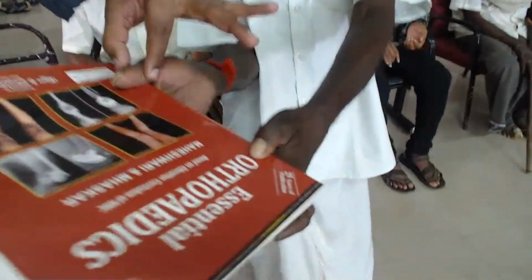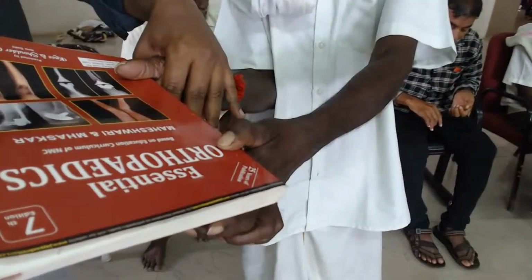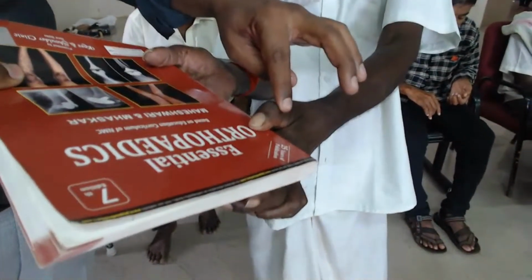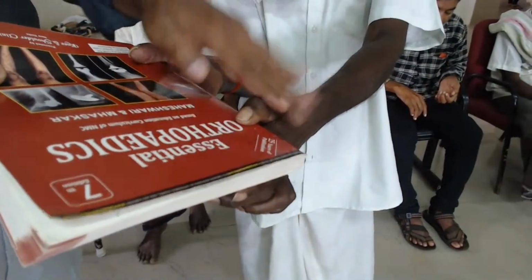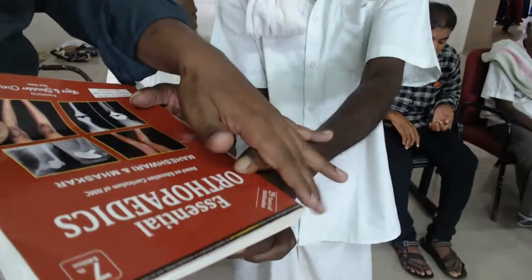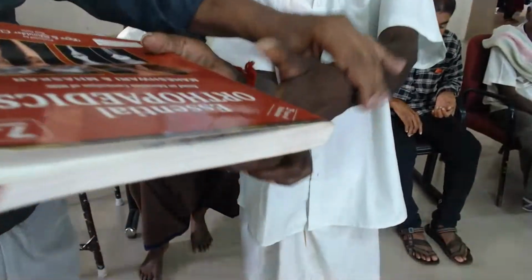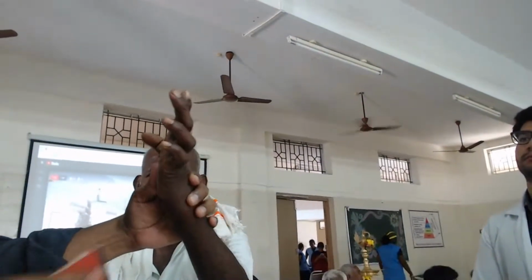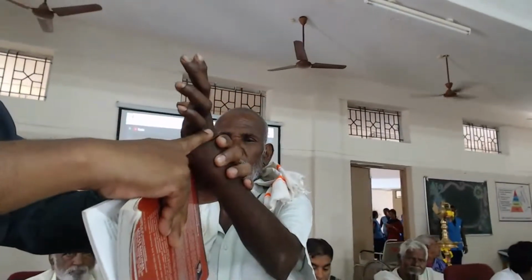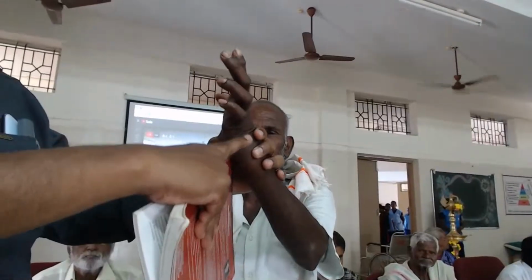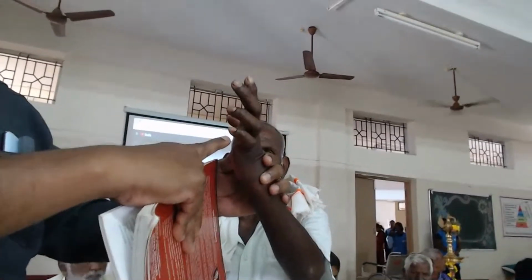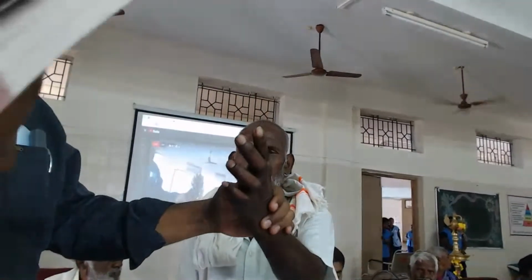This side is able to hold with a nicely placed thumb that is in adduction with the rest of the hand. Here, even for holding, he is using the flexor and the distal tip. This is the typical Froment's sign. So, number one, there is a claw hand that you can see. There is an extension of the metacarpophalangeal joint and flexion of the interphalangeal joint. Okay. And second thing is, adductor has failed.